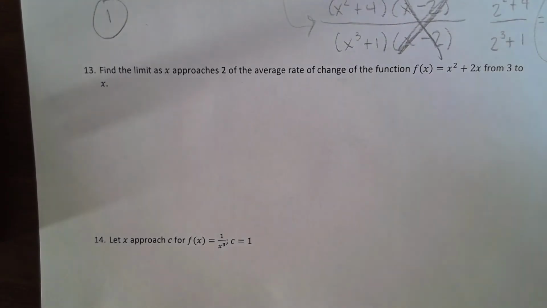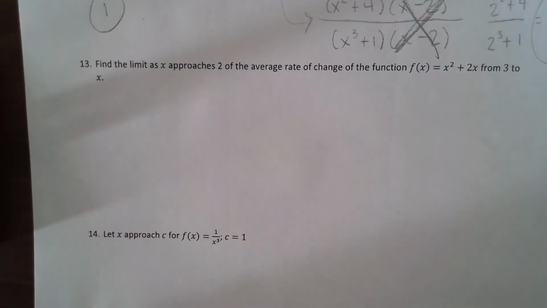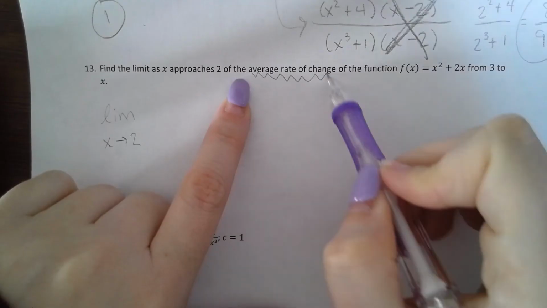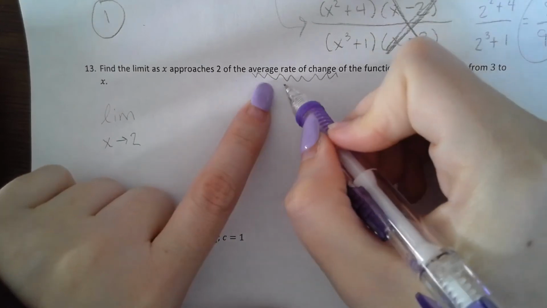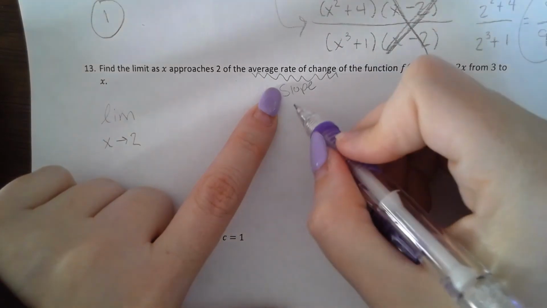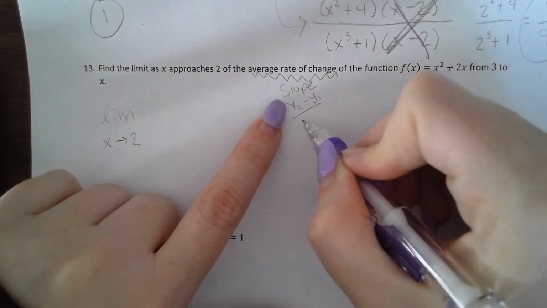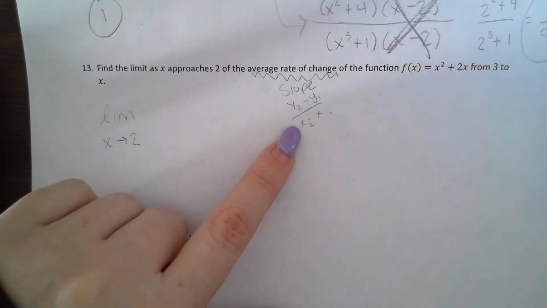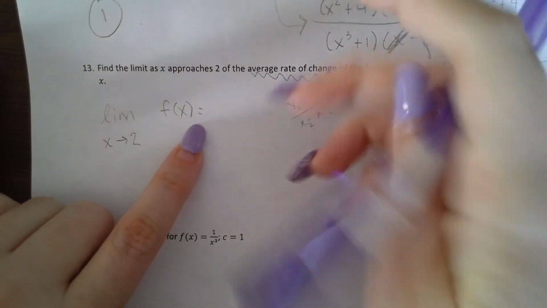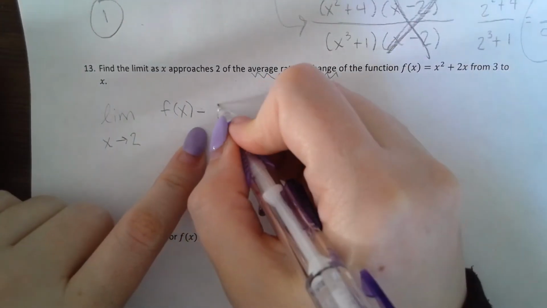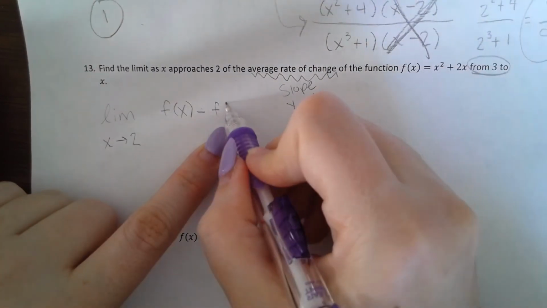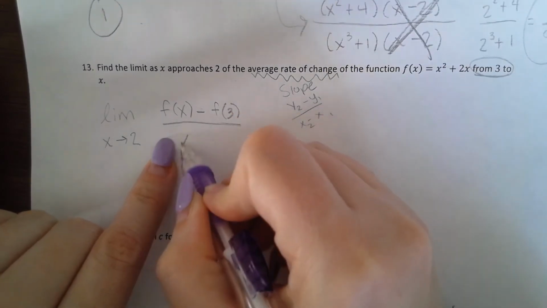All right, number 13. Now it says find the limit as x is approaching 2. So we've got the limit as x is approaching 2 of the average rate of change. Now that's a fancy way of saying slope. And if you remember, slope is y minus y over x minus x. So that's exactly what we're going to do here. We're going to do f of x, that's a y, minus f of, and it's saying from 3 to x. So f of 3 over x minus 3.